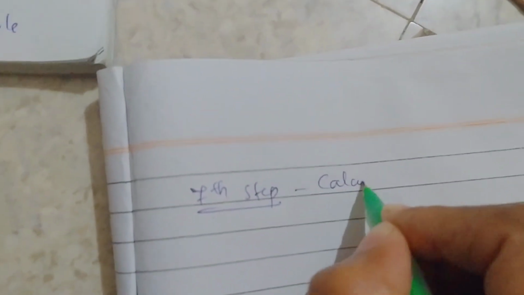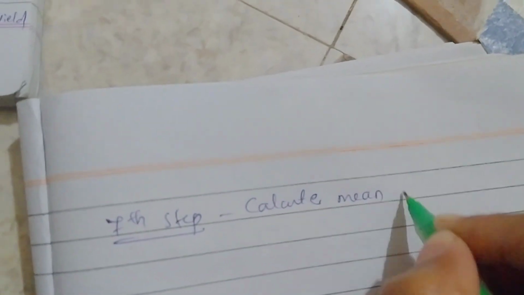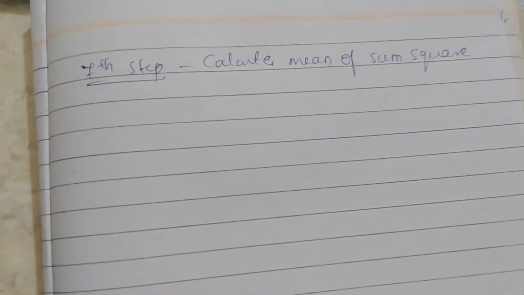So next, the seventh step is calculating the mean of sum square, again for within the group and between the group.